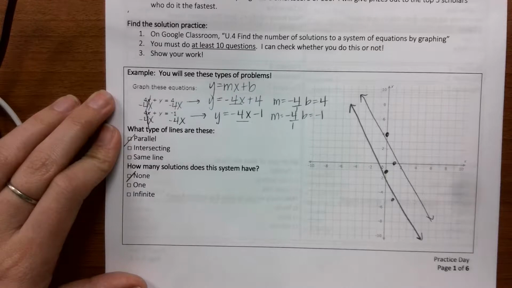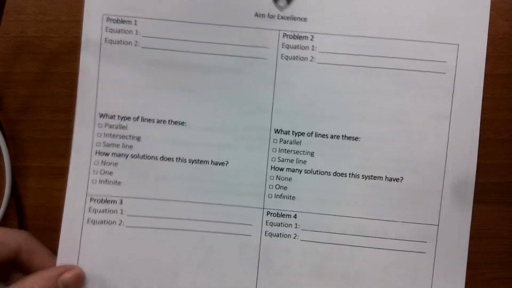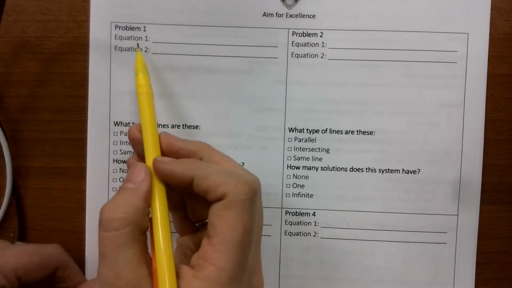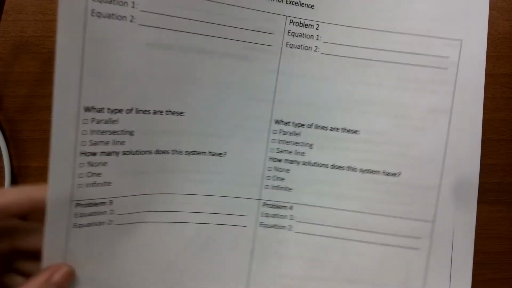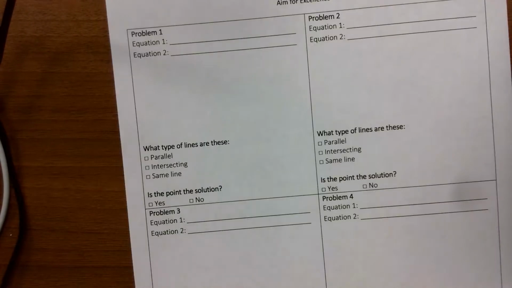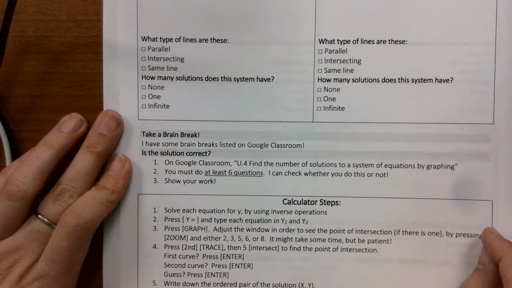Be sure that your lines are in slope-intercept form before you graph. You have 10 problems to do that are just like this, where you have to write the equations, write what type of line they are, write how many solutions, and double check your work. You go through all of that. Give yourself a brain break after you finish that.